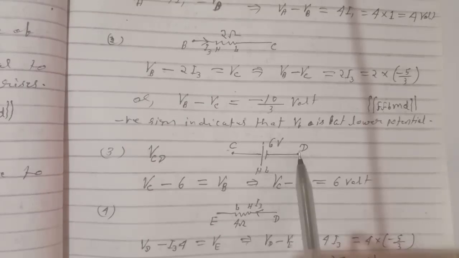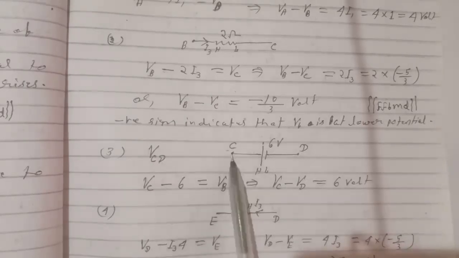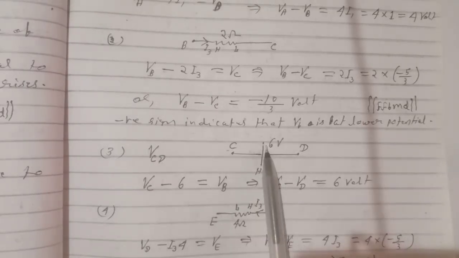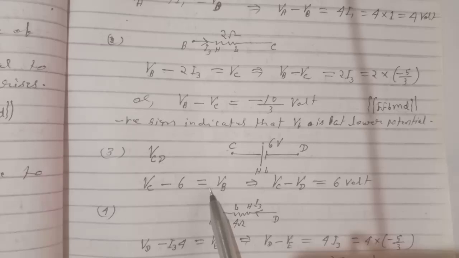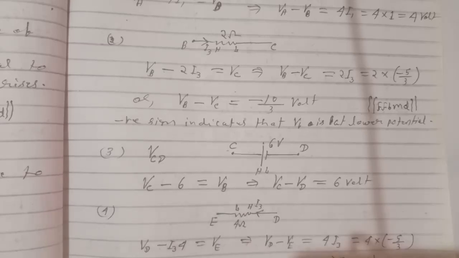Next, in C to D, again we can write VC, now going from higher to lower. So this is at lower, this is at higher, final is lower and initial is higher. So final minus initial is negative here, so VC minus 6 equals to VD, and so this implies VC minus VD equal to 6 volt.